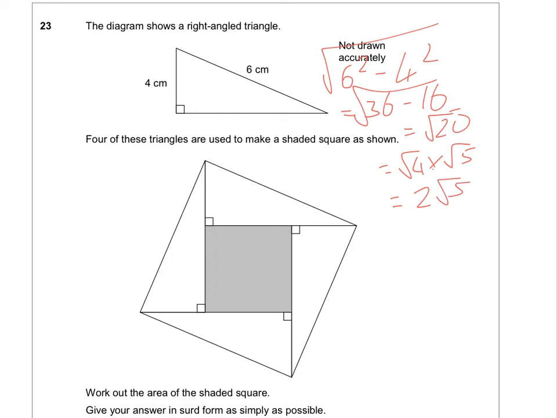So to find the area of the shaded square, what I'm going to do is find the area of the large square, the white bits, and then I'm going to take away each individual triangle. So the sides of my square are 6 and 6, which means that that area is 36 centimetres squared.